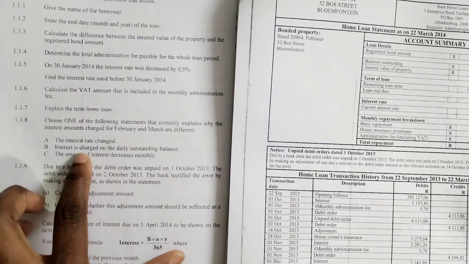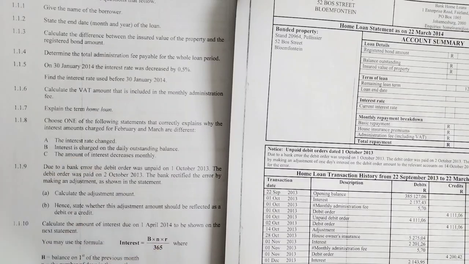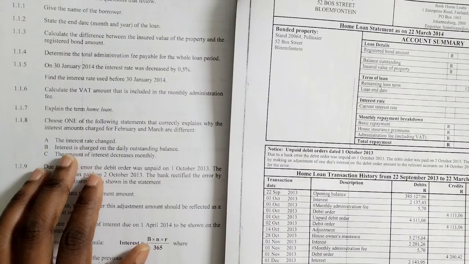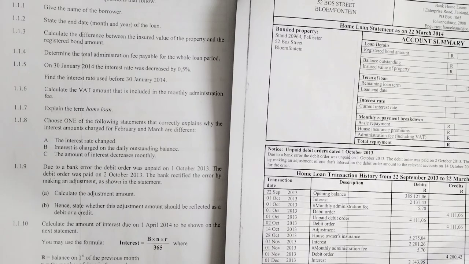So interest is charged on the daily outstanding balance. The amount of interest decreases monthly. So the interest is charged on the daily outstanding balance. They calculate interest daily, and February has fewer days than March. That's what I'm going to go with.